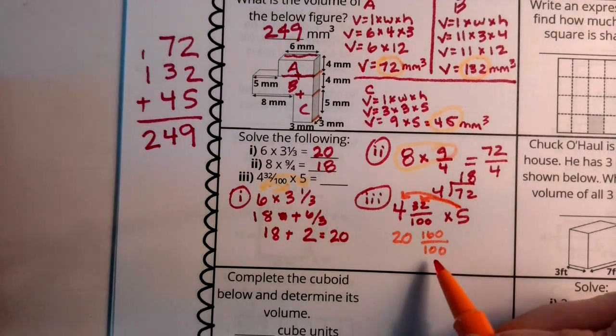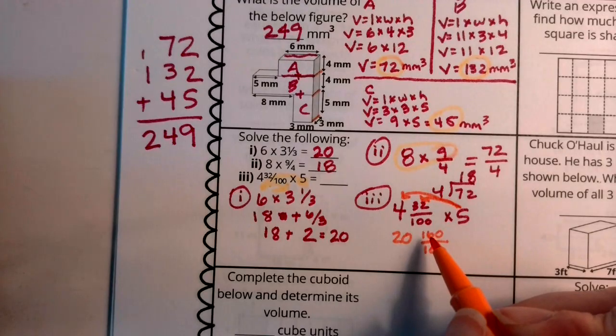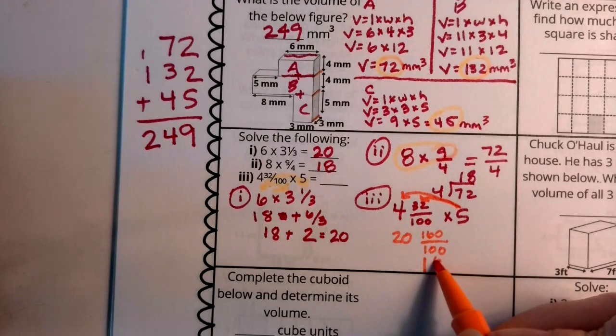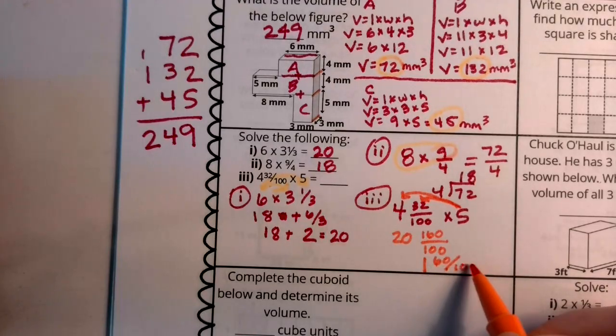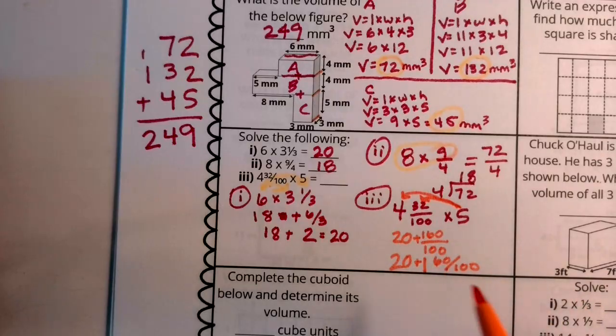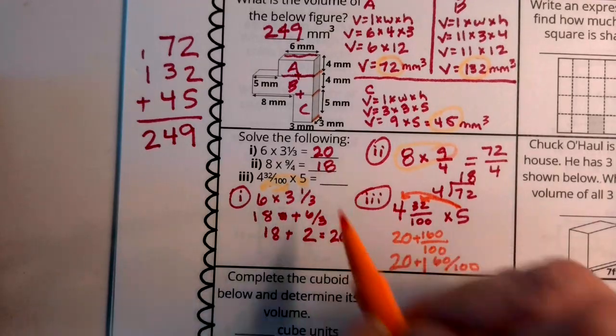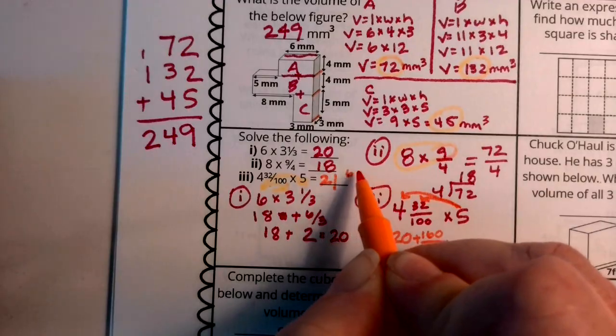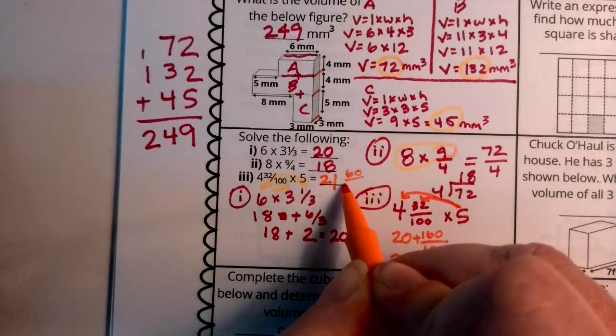Now, how many times does 100 go into 160? It goes in one time, doesn't it? And there are 60 left over out of 100, and we can add that 20 to the front. So now we have an answer of 21 and 60 over 100. So I'm going to go ahead and record that answer here. 21 and 60 over 100.